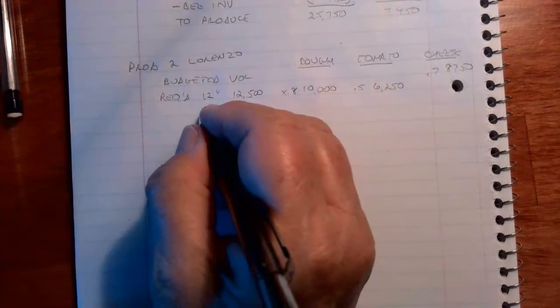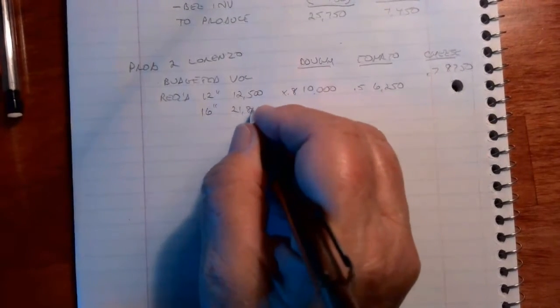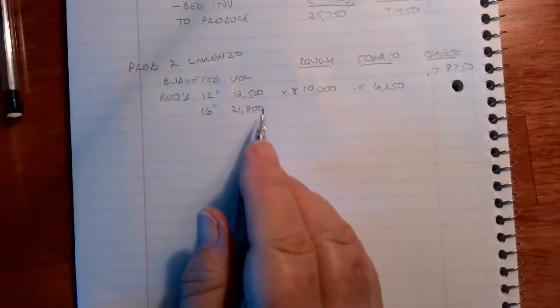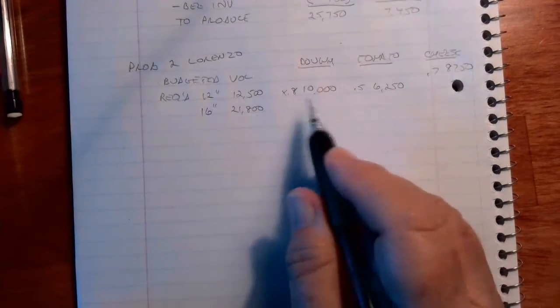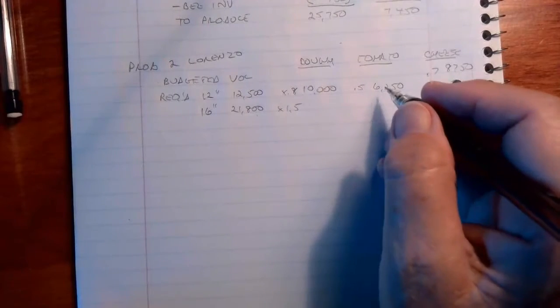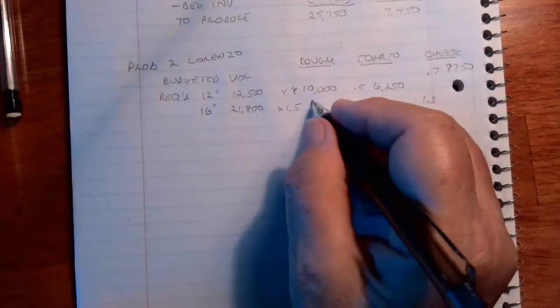Okay, and then for a 16-inch, this would be 21.8. What was 21.8? Oh, that's our volume. That's how many pizzas. So if we have that many pizzas, then for dough it takes 1.5, times 1.5 for tomato, times 0.7, and for cheese, 1.3. So our numbers here are 32.7. It's tricky though, isn't it? 15,260. And 1.3 is 28,340.